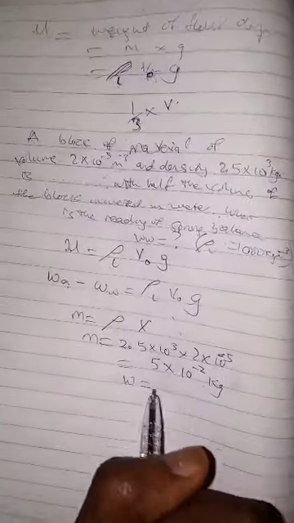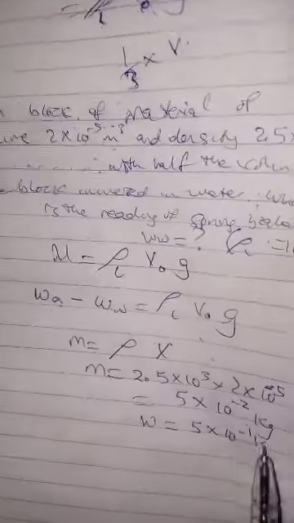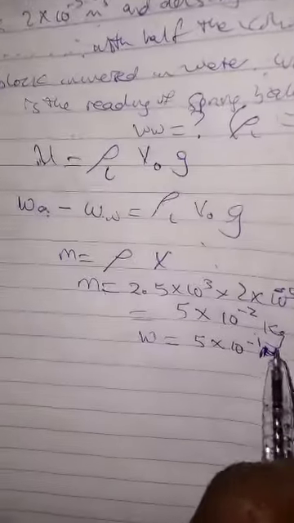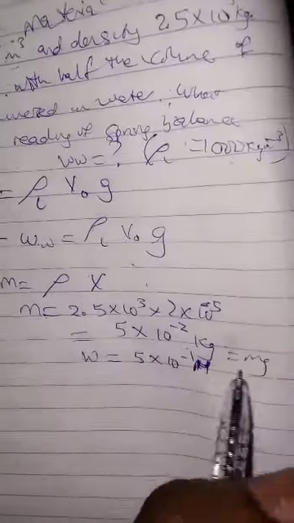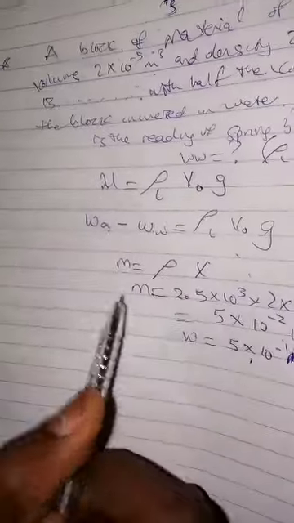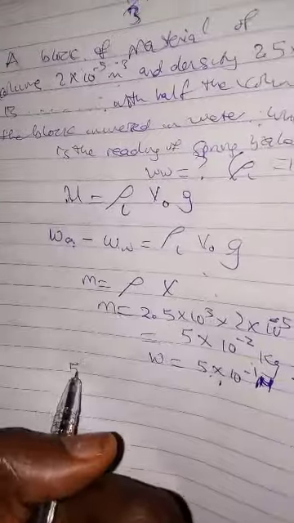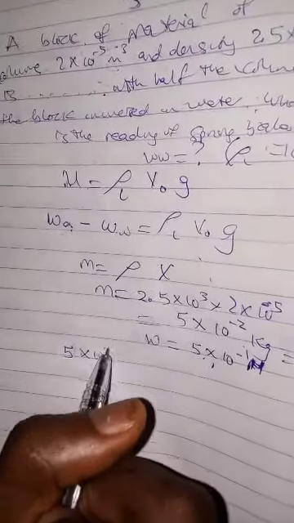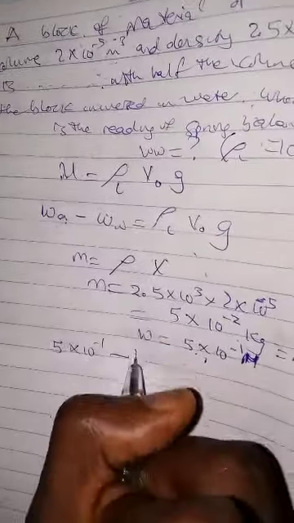So if they ask you to find the weight, weight will be times 10. So that's 5 times 10 raised to power minus 1 Newton, because weight is mg. So slot it into your formula. What's the weight in air? 5 times 10 raised to power minus 1 minus weight in water. That's what you are looking for.